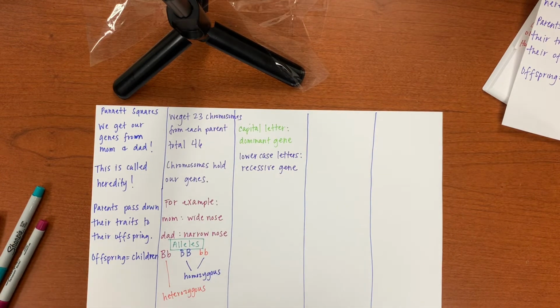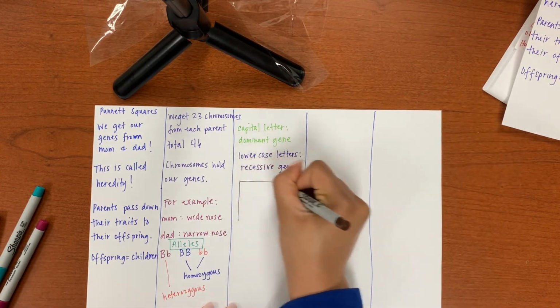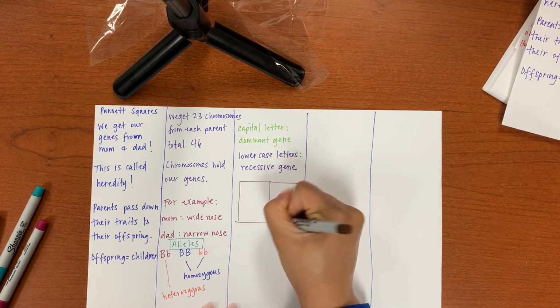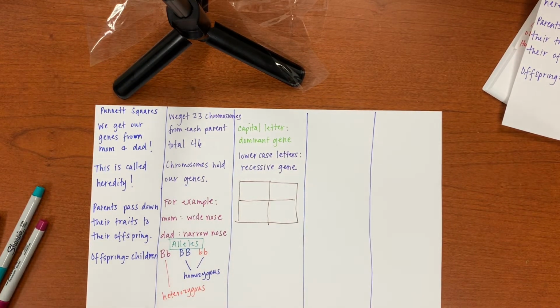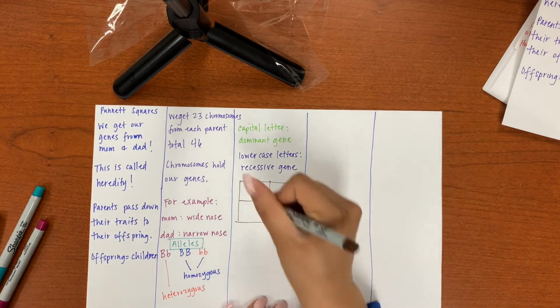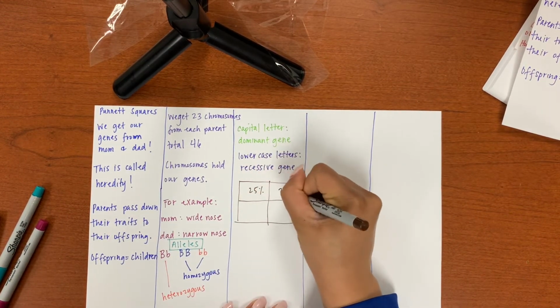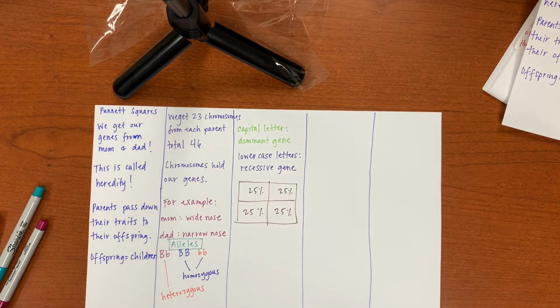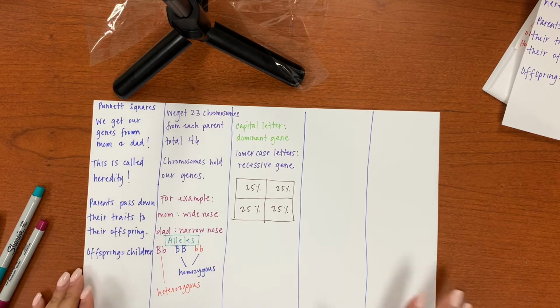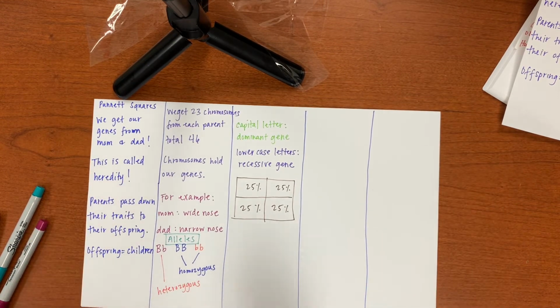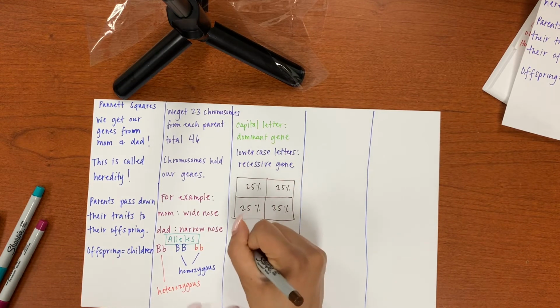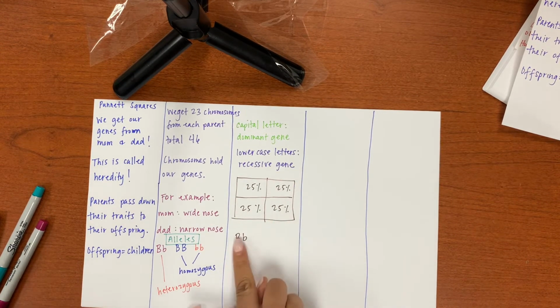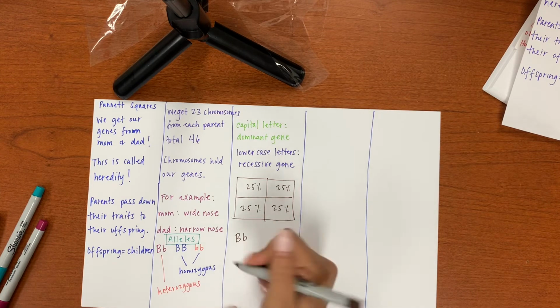When we start talking about Punnett squares, they look like a big square with 4 squares on the inside. Each of these squares is worth 25%. Okay? So just for example, this is how you do a Punnett square. Let's say mom has brown eyes. We're going to represent that with an uppercase B and a lowercase b. That's because she has brown eyes, but she holds the recessive gene for blue eyes.